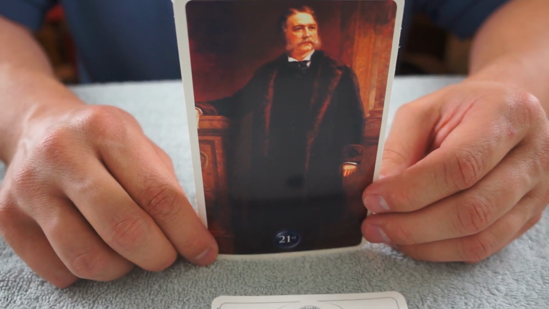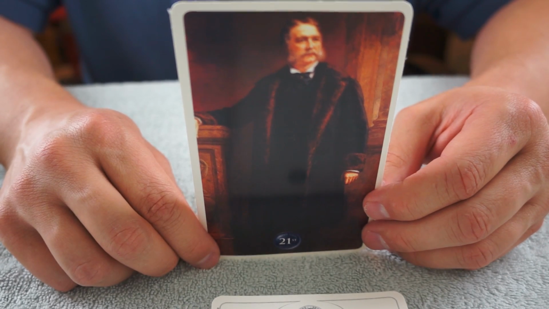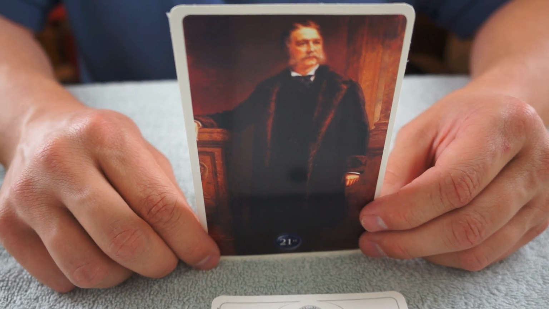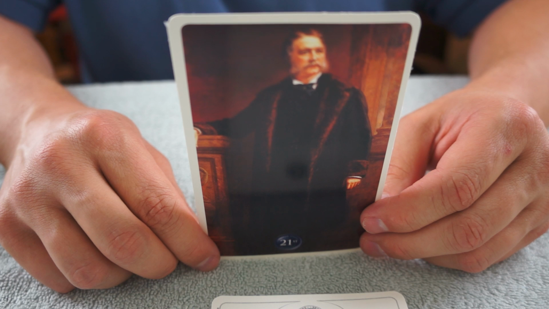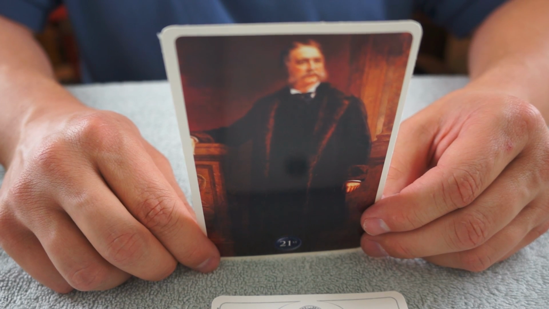His vice president was Chester A. Arthur. He was the 21st president from 1881 to 1885. His nickname was the Gentleman Boss. He died November 18, 1886, and his wife's name was Ellen Lewis Hendren Arthur. She died in 1880.